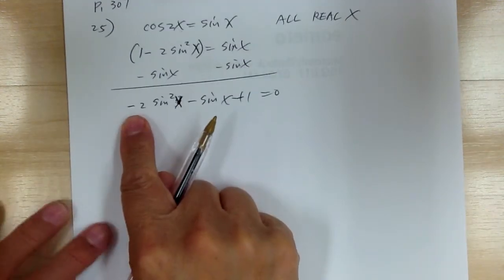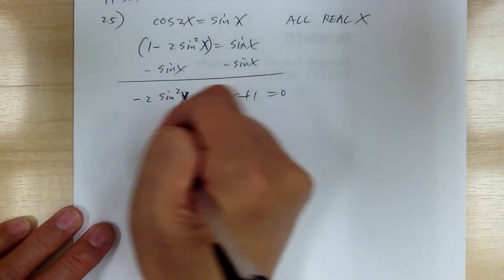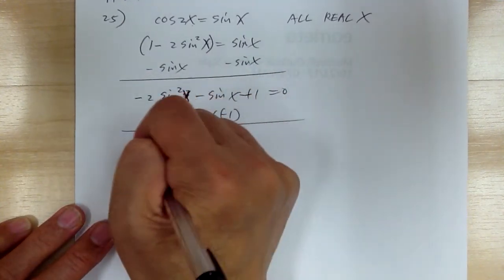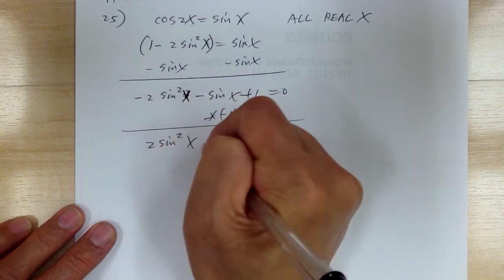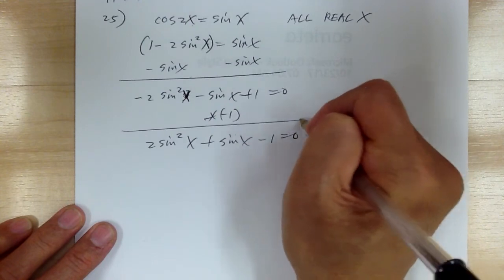Again, you don't want to have a negative in the front, so you want to multiply by negative 1 to get rid of the negative in front. So you're going to get 2 sine square x plus sine x minus 1 equal to 0.